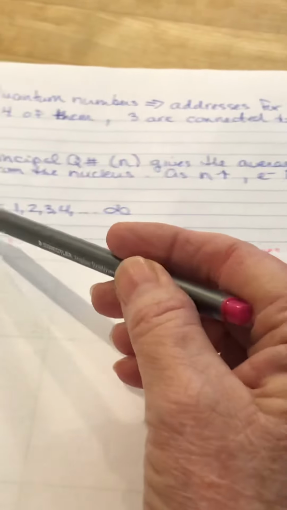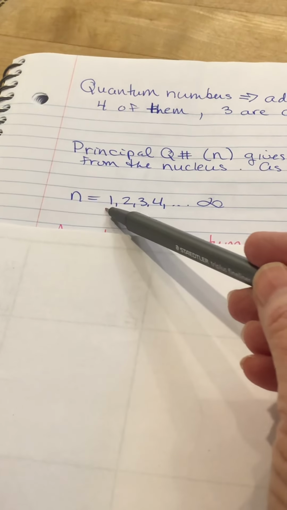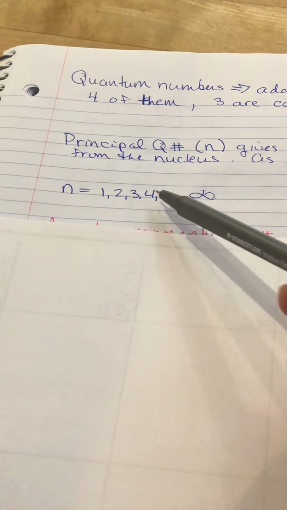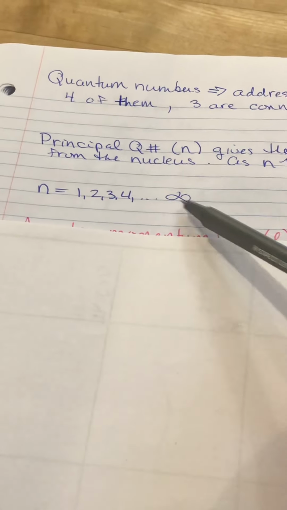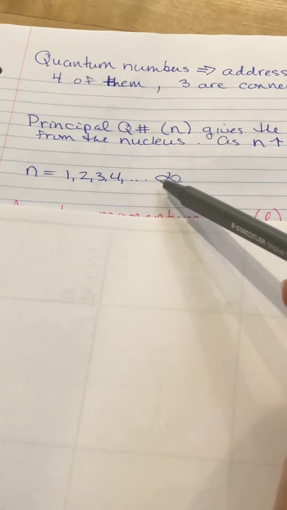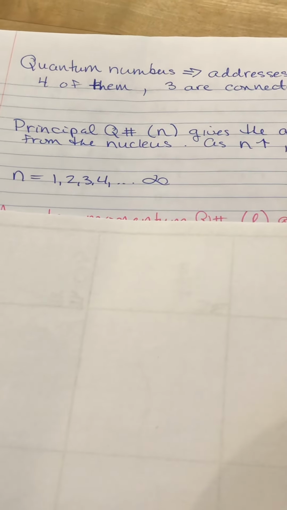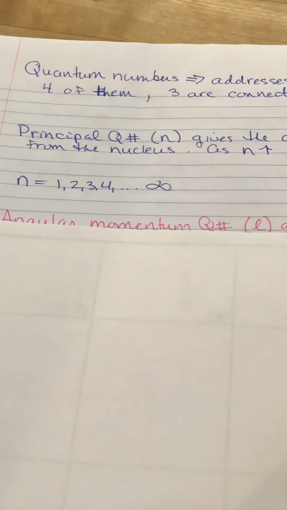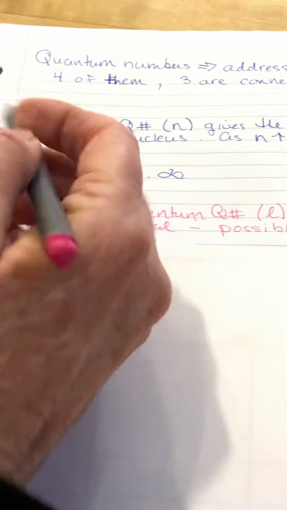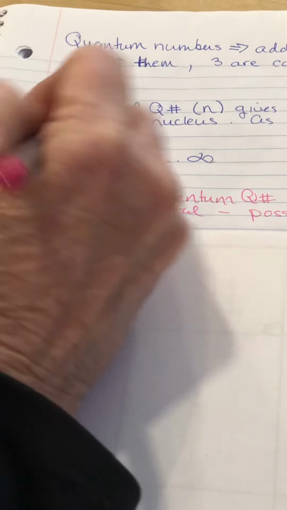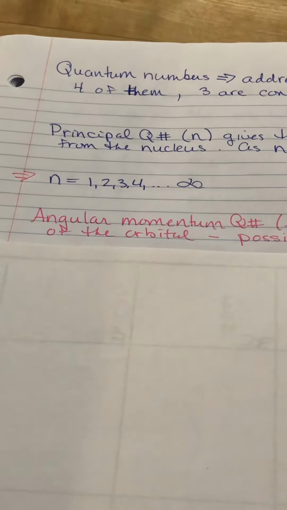N can have integer values beginning at 1, going up to 2, 3, 4, up to infinity. If the quantum number n is equal to infinity, that means the electron has been removed from the atom and you've made a cation. Okay, so you kind of need to know that rule right there. Those are the values for n.